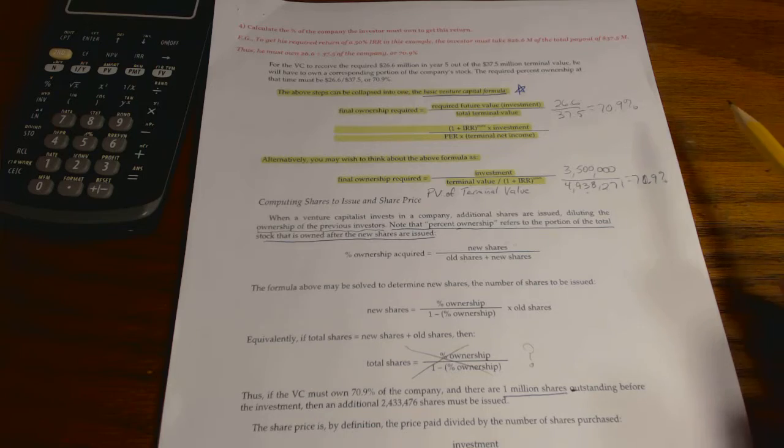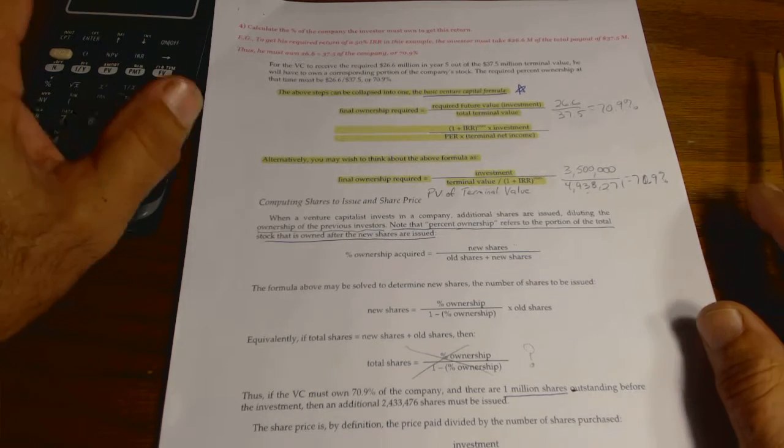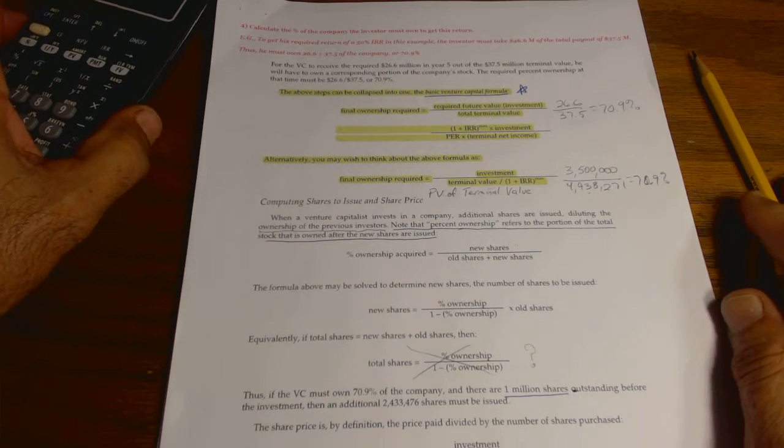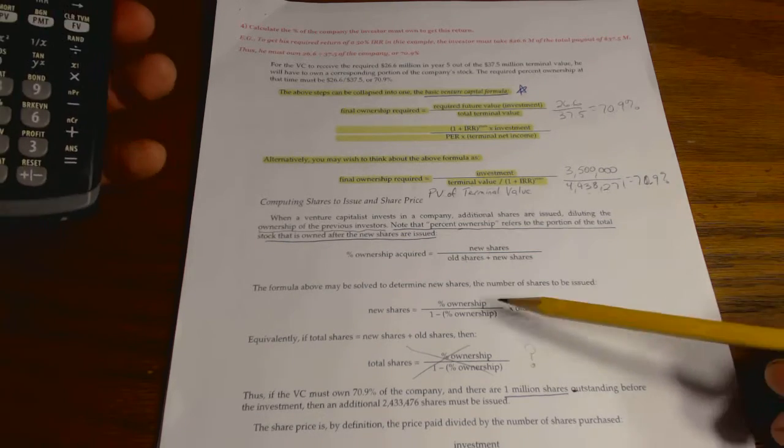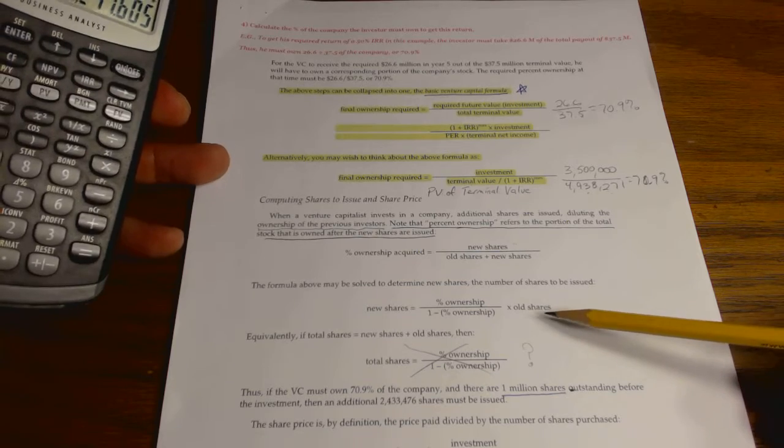Another way the formula can be solved is to determine the new shares, the number of shares to be issued. The new shares equals the percent ownership, his 70.9%, over 1 minus that, and they would have 0.291, and then times the old shares. You have to know the old shares.